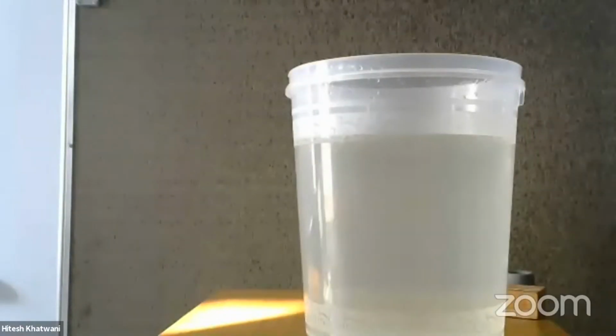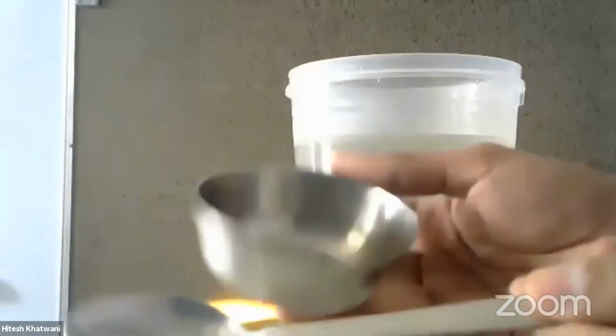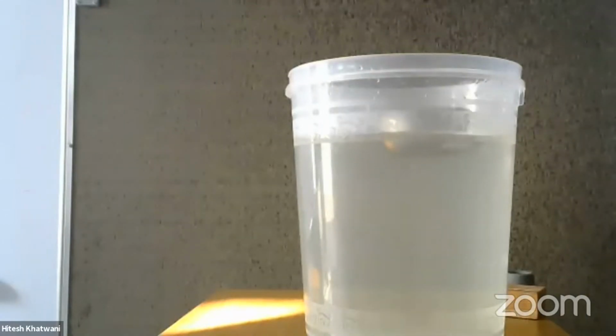So for floating and sinking, we can show a steel bowl and a steel katori, steel bowl and a steel spoon. So both objects are made of steel, and if we put them in water, one floats and one sinks.